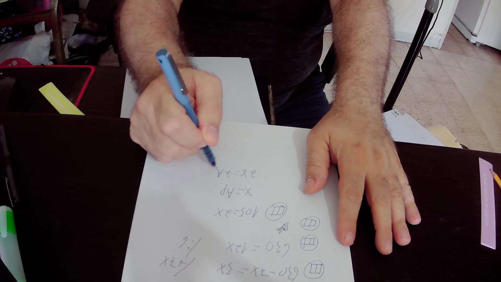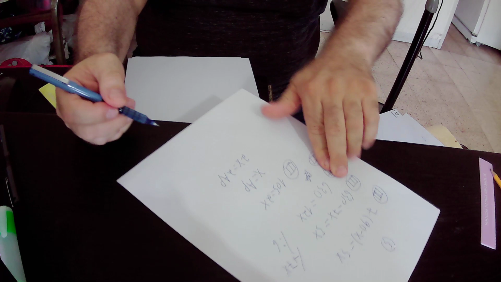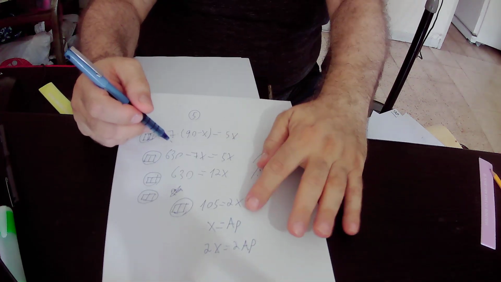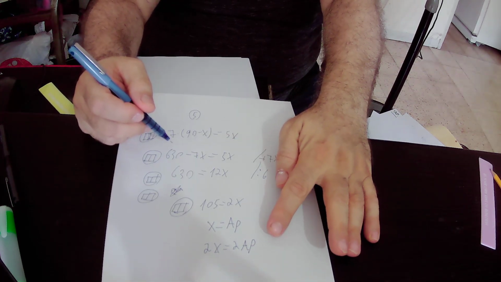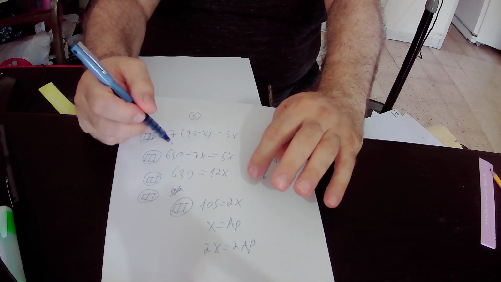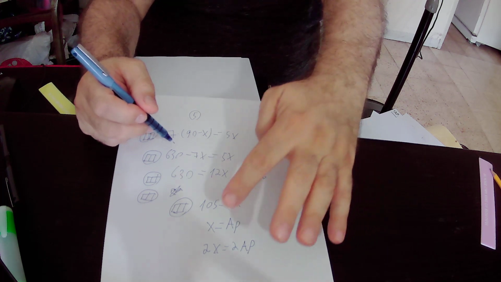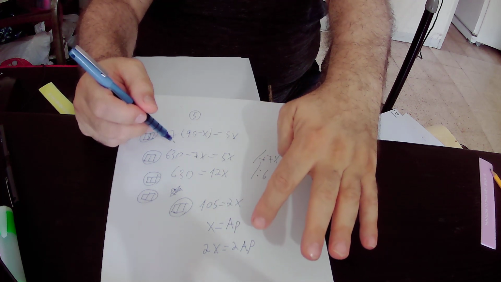Very simple. Now x equals AP, so 2 times x equals 2 times AP. So 2 times x equals 105, and also 2 times x equals 2 times AP.